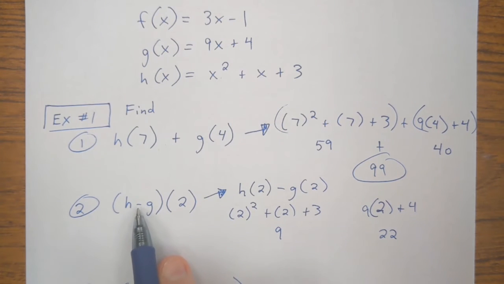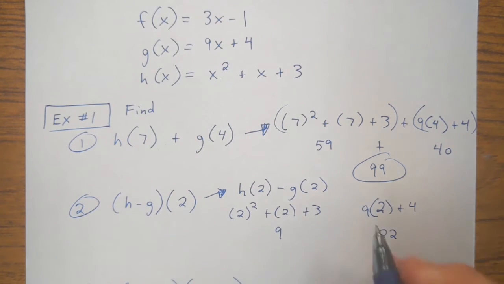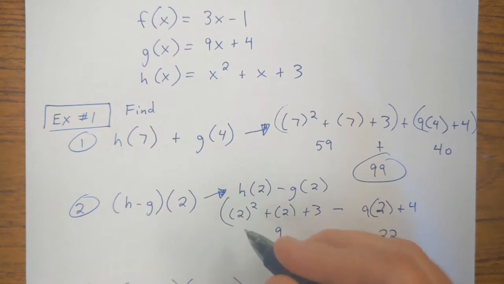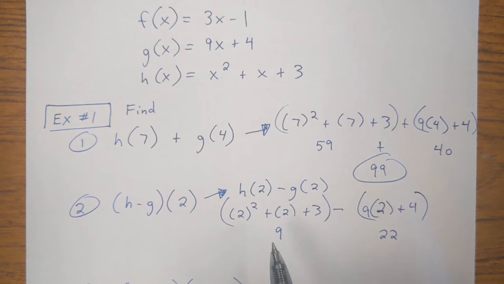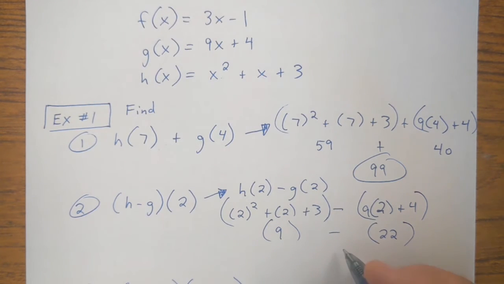So this means I'm supposed to subtract these two functions. And technically, if you were trying to do this all in one step, you would need to add a new set of parentheses around everything. Now, as long as you work out each function separately, you don't have to worry too much about parentheses. But ultimately, we have to take this 9 that we found, subtract it by this 22 that we found, and the final answer is negative 13.